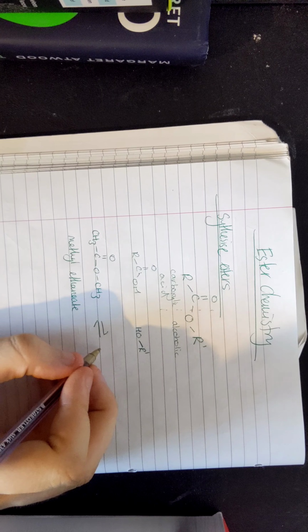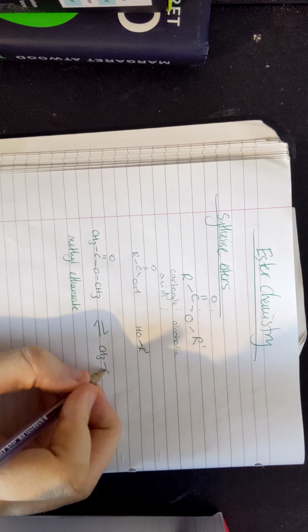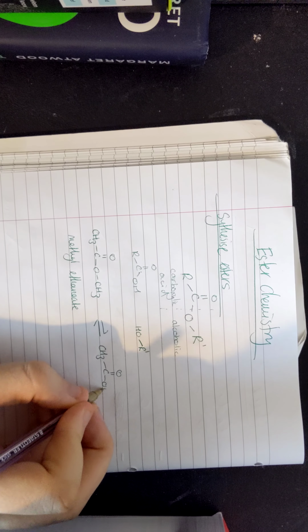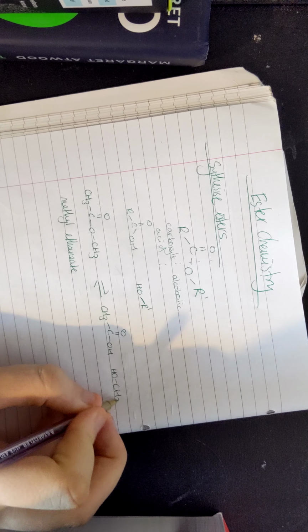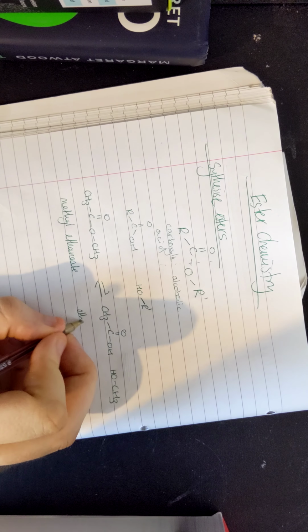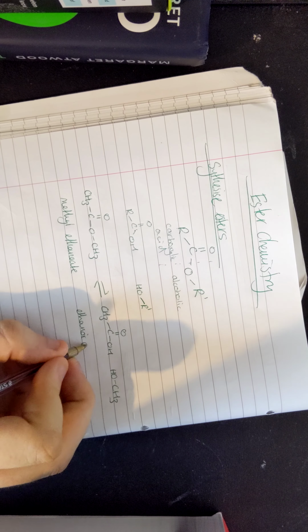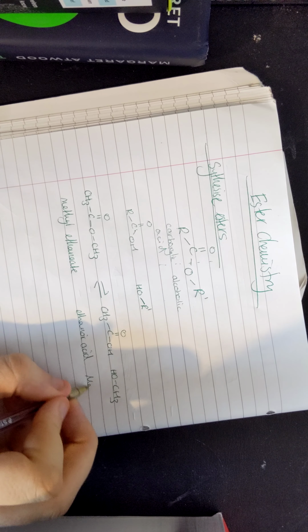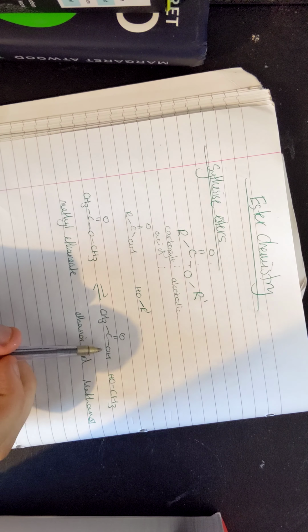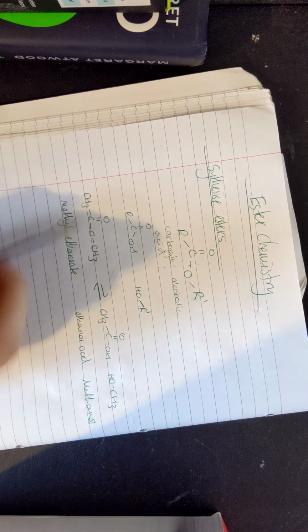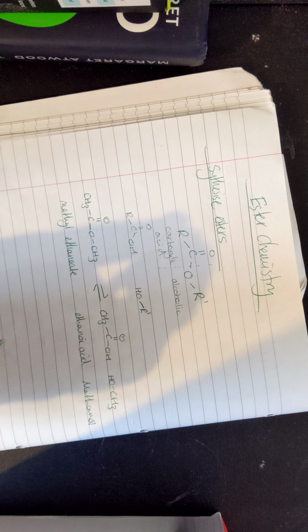So we've got ethanoic acid and methanol. In terms of synthesising the ester, we'd be going the backwards reaction in this one.